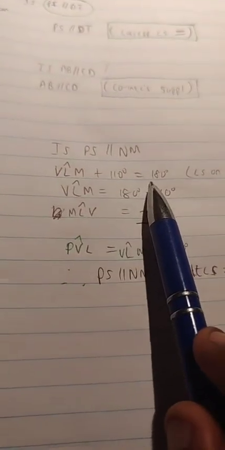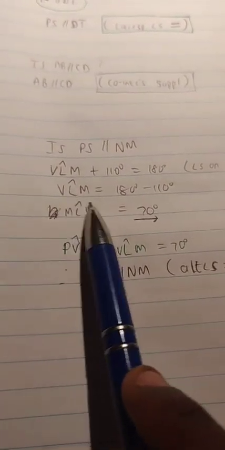When you have adjacent angles lying on a straight line and they complete 180 degrees, meaning they complete the straight line, you can take angle VLM, which is the angle you want, add it to angle 110, and say it's equal to 180, giving the reason angles on a straight line. You transpose 110, and angle VLM gives you 70 degrees. So we update that this is 70. Now that we have angle VLM being 70 degrees, we can see there is a direct relationship between PVL, this angle, and VLM.